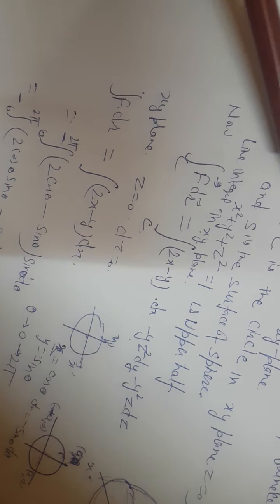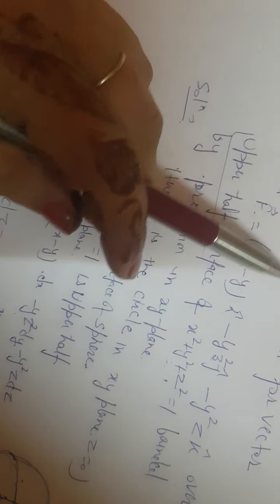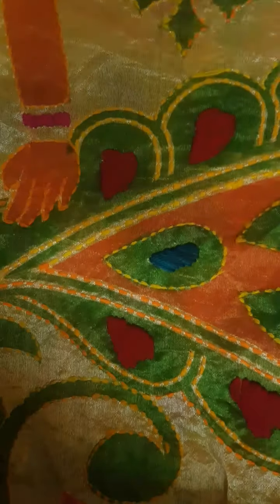This value comes from the line integral. Now what is the question? Verify Stokes theorem. So how can you verify this? You have taken this with the help of the line integral, so next just take Stokes theorem.